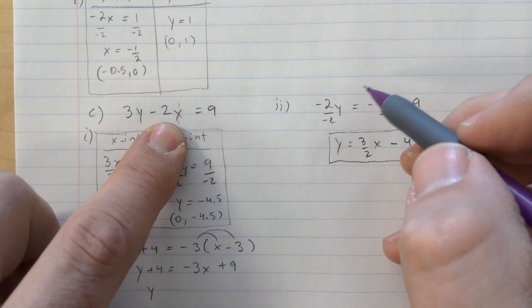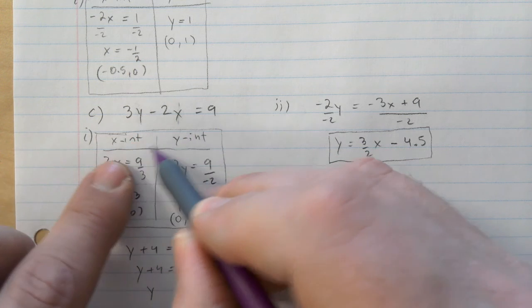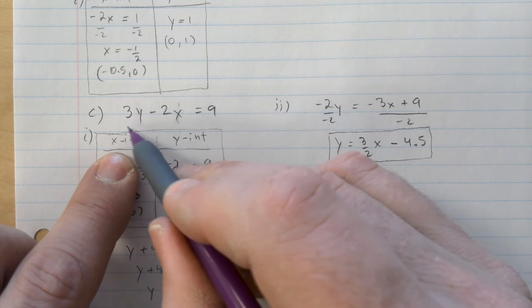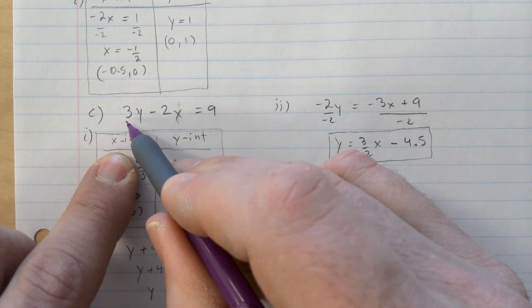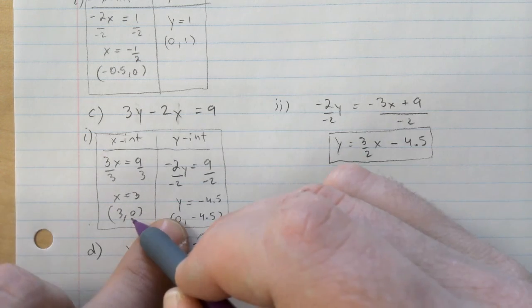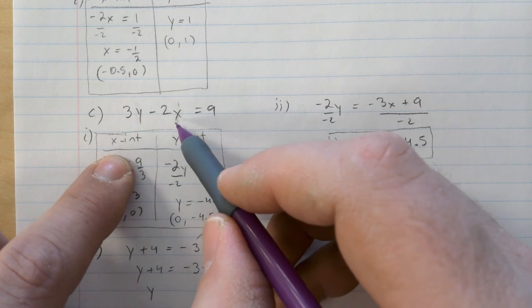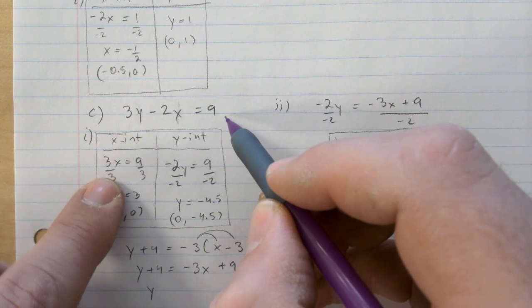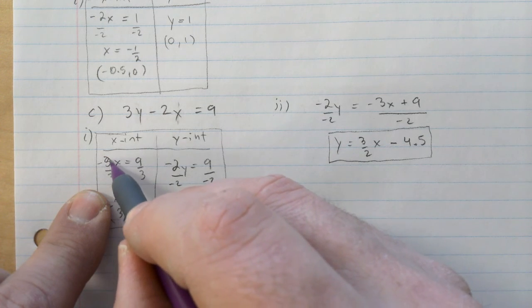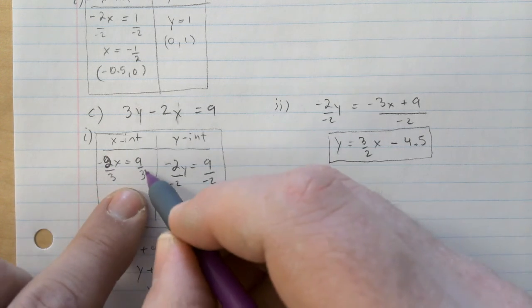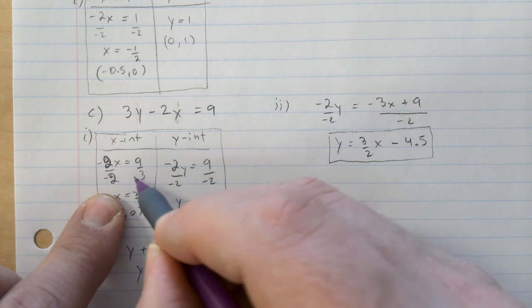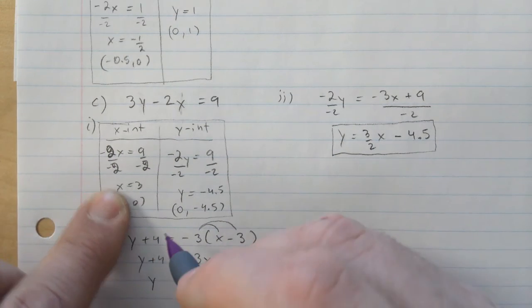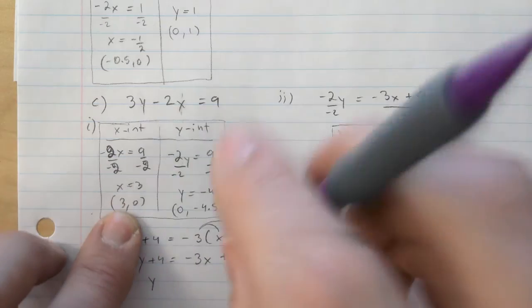3y minus 2x. So how does that change? X-intercept. This goes to 0. So basically, we're going to flip-flop the answers, right? This goes to 0, so it's -2. And then you would have to divide both by -2. And that gives you -4.5.